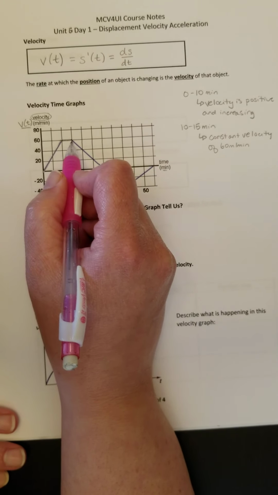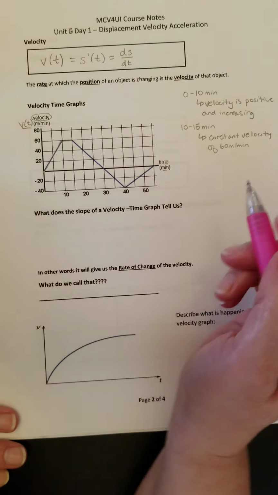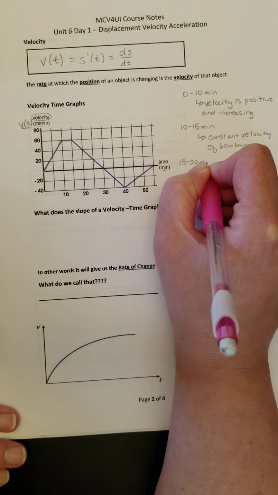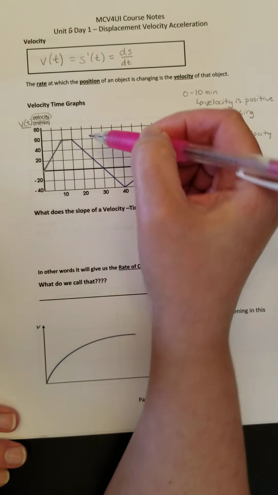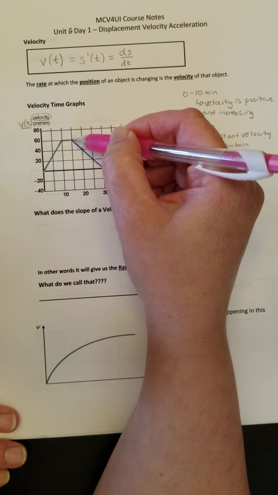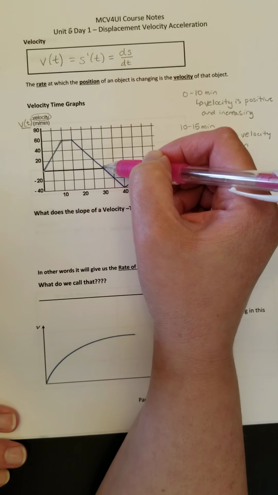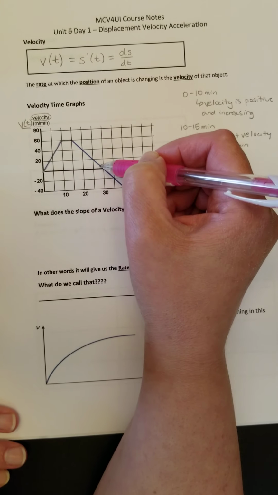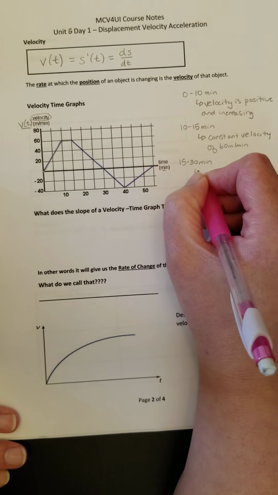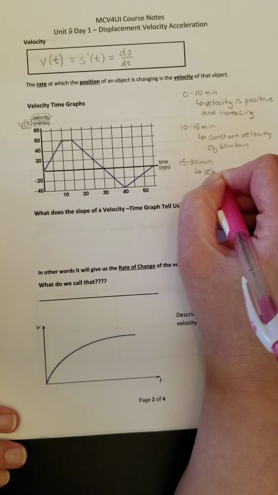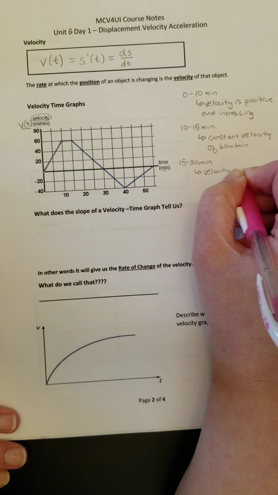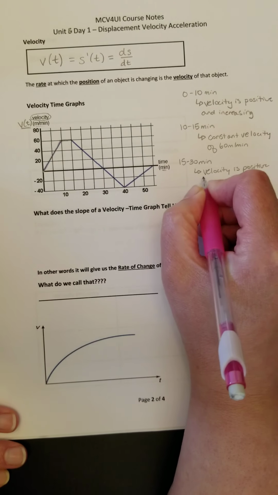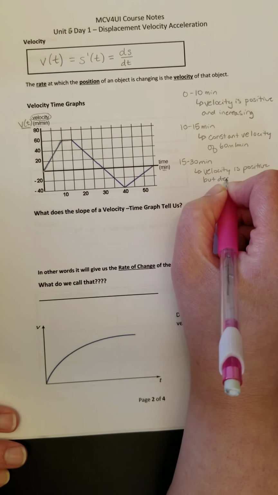The next segment of the graph, we can say between 15 and 30 minutes. Here, the velocity is positive. So my values of velocity are still positive, but they're decreasing. So velocity is positive but decreasing.